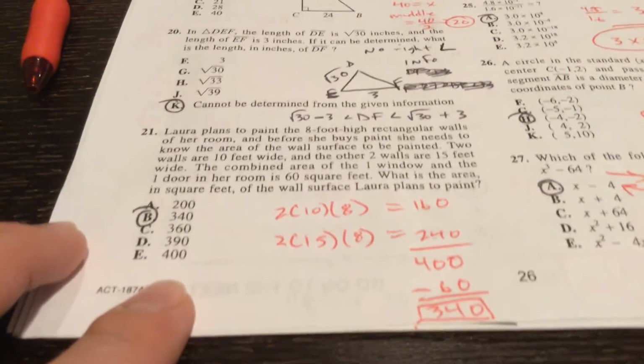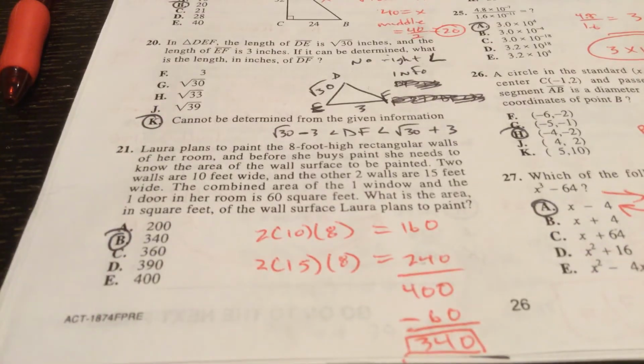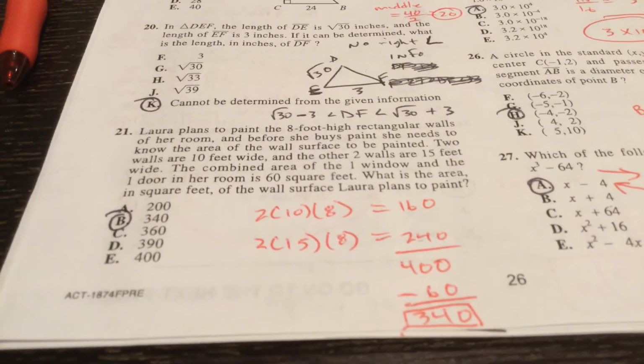All right, on this next one, first off, you have two sides. If you read this, again, you guys can read this. Two walls are 15 by 8. Two walls are 10 by 8. Okay, because everything is 8 feet. It's an 8-foot high room. And then the part you're not going to paint is 60 square feet. So surface area is 400 minus 60, 340.